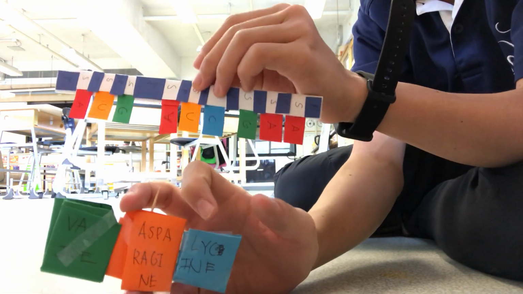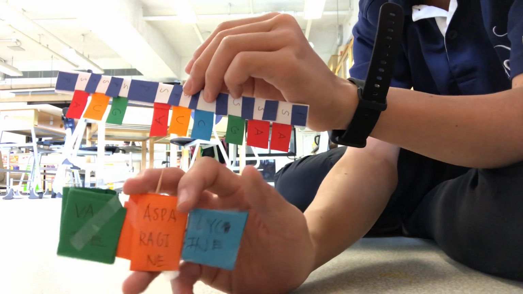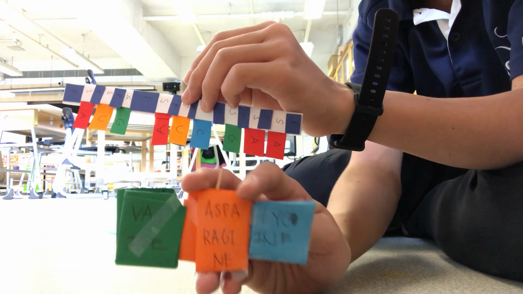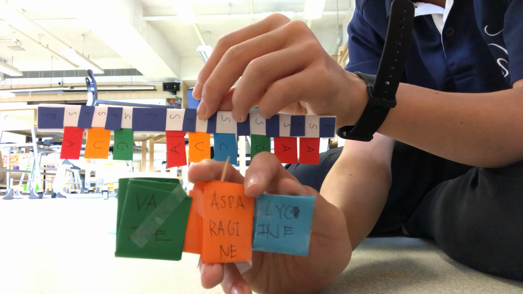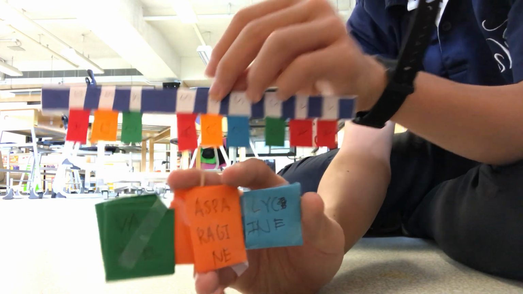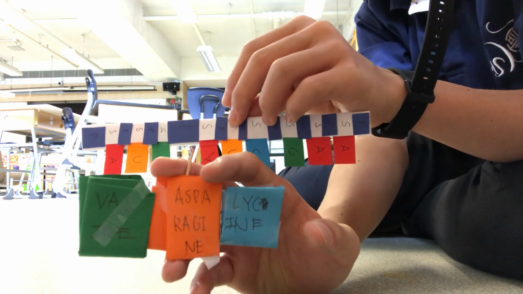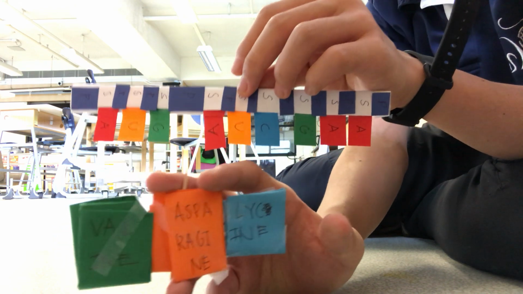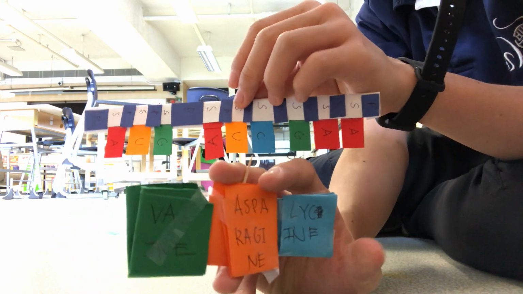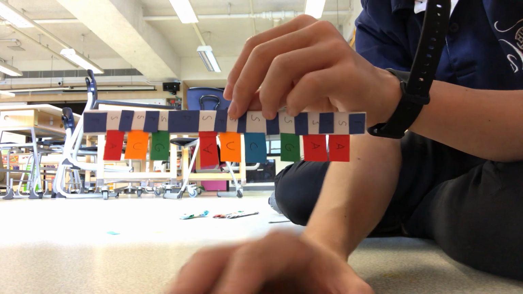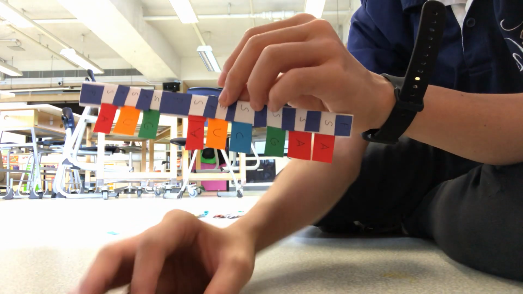Instead, you have lysine, asparagine, and valine. So this is different. The middle becomes from leucine to asparagine, and the other parts don't change, but this middle part could change, which means it could alter the protein by a lot. And so this mutation could actually change how the person ends up.